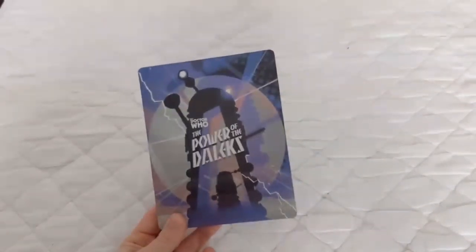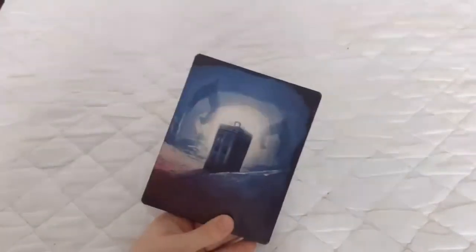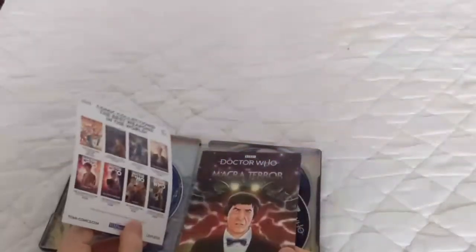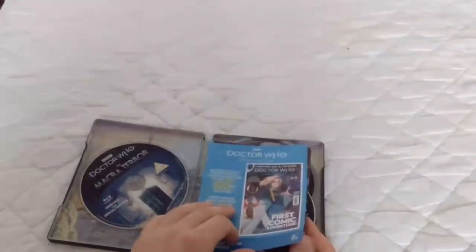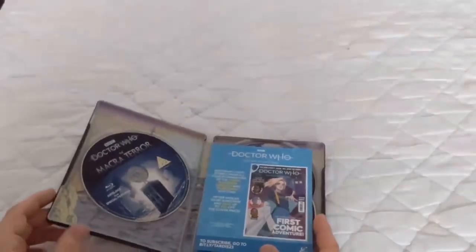Anyway, BBC then went a bit mad, and I think a couple of years later they started releasing these on a regular basis, starting with The Macra Terror. Ooh. So yeah, The Macra Terror here is an interesting one, I think, because it's a really good story, and it's sort of set the benchmark for other big animated stories for the Second Doctor.